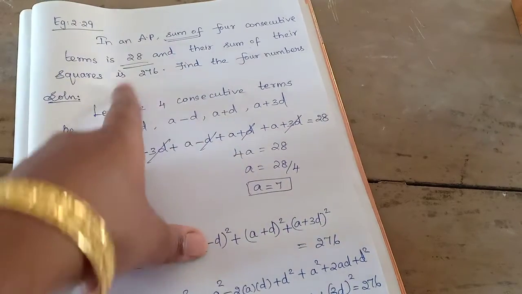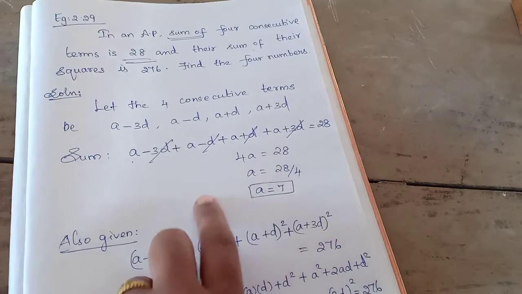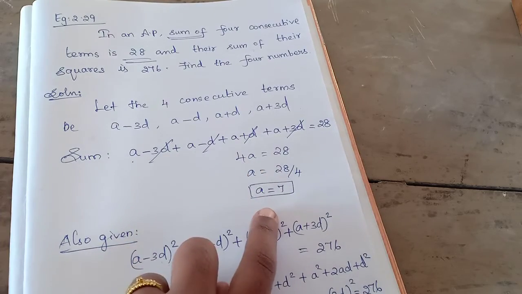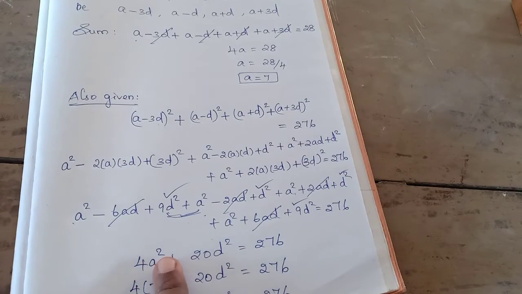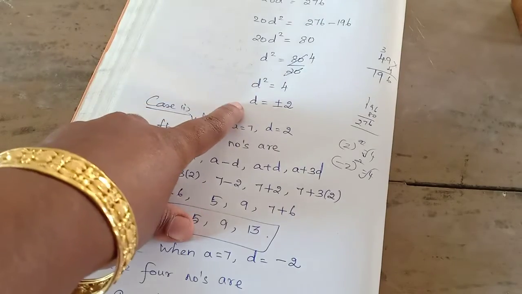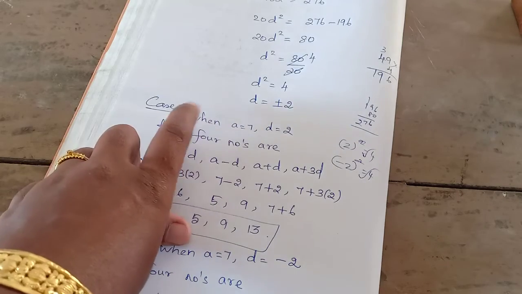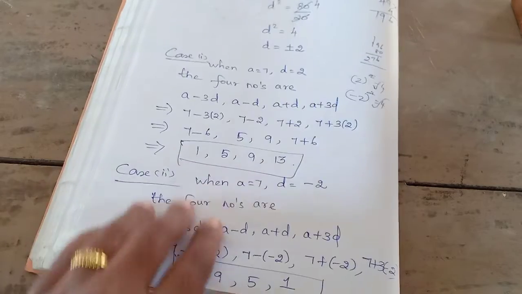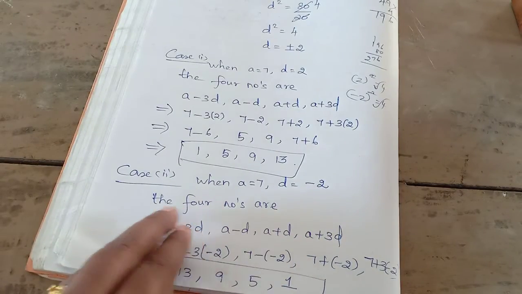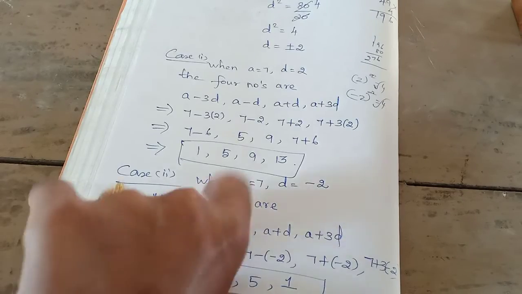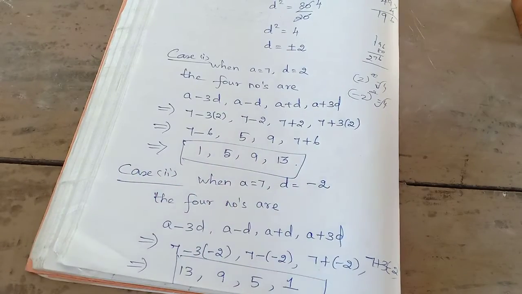So here sum is given 28. So just add and cancel the possibilities. You will get the value for a. Then sum of the squares. Taking squares and adding and expanding by the formula of a minus b the whole square and a plus b the whole square, you will get the answer for d. You will get 2 d values. Then one a value and one d value, then again a value and one more d value, you will get the consecutive terms. So what's the final answer? The 4 consecutive terms are 1, 5, 9 and 13.